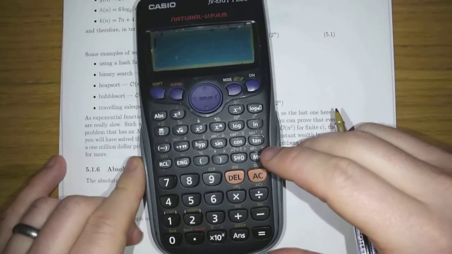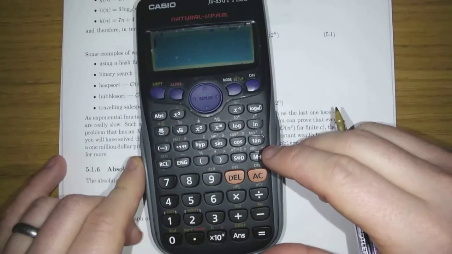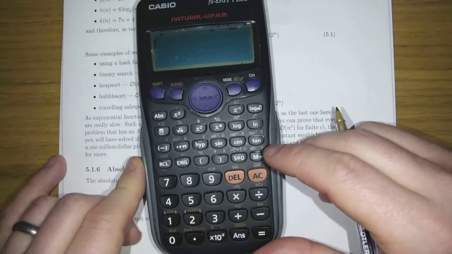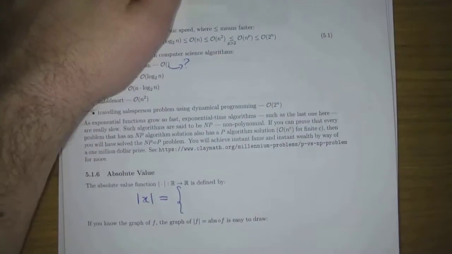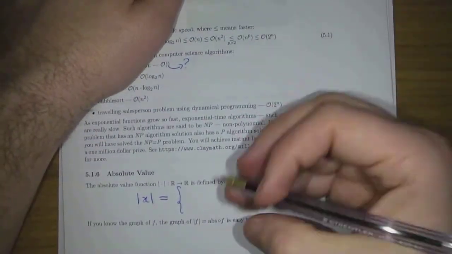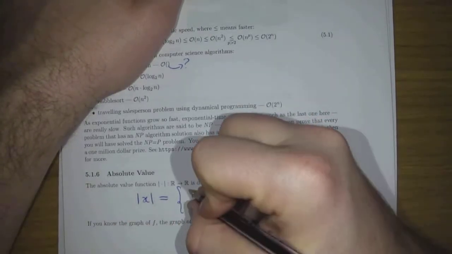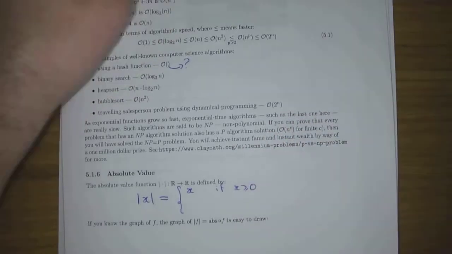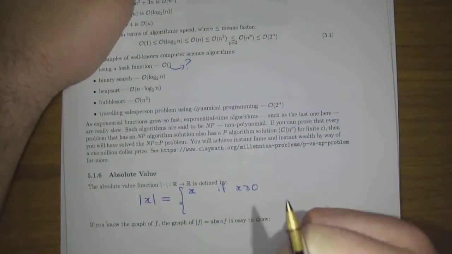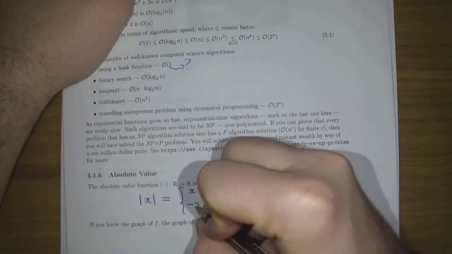So, do I have an absolute value function on this? No, you see some calculators with it. Anyway, you know that the absolute value of 2 is just 2. So the absolute value of x is x if x is bigger than or equal to 0. But here's the interesting thing. If x is negative, the absolute value of it is minus x.